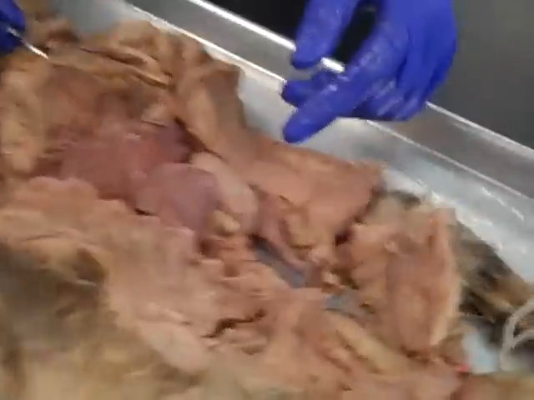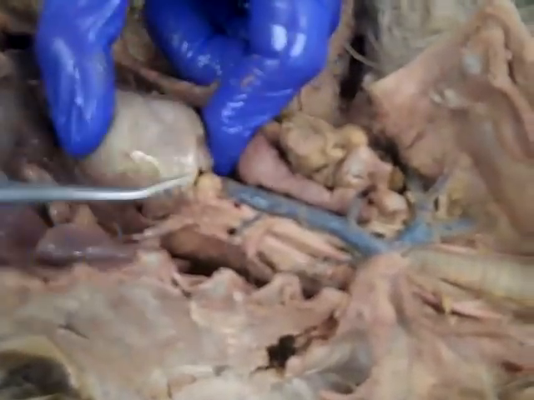Hey folks, we're going to do some more arteries and veins today. We're going to do the thoracic cavity. So let's go back to our cat and let's get in there. So we got our heart, got a very nice heart, kind of squishy in here.